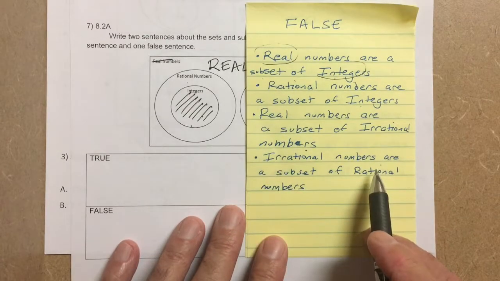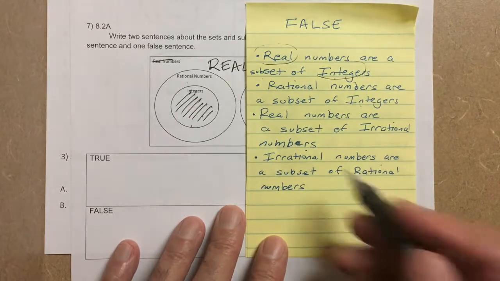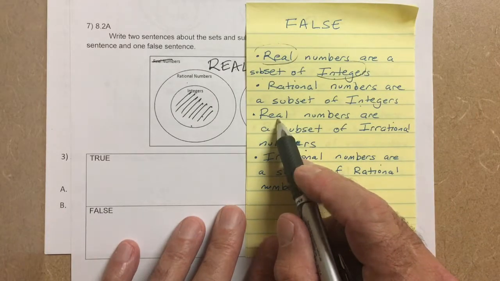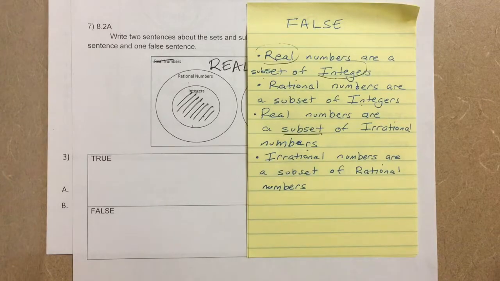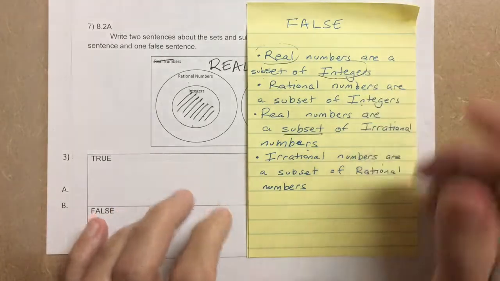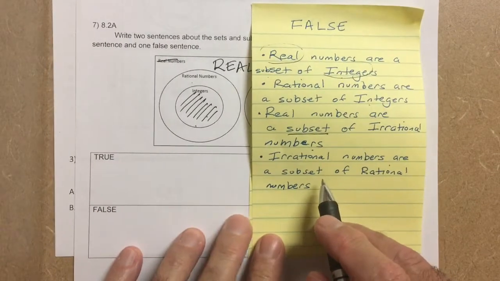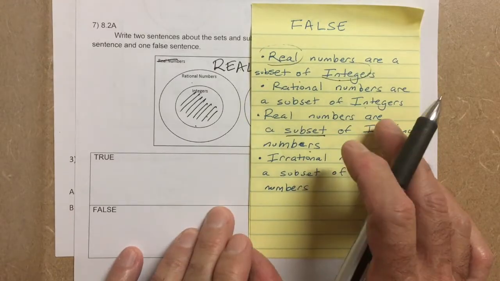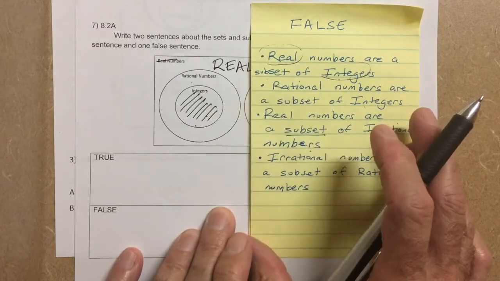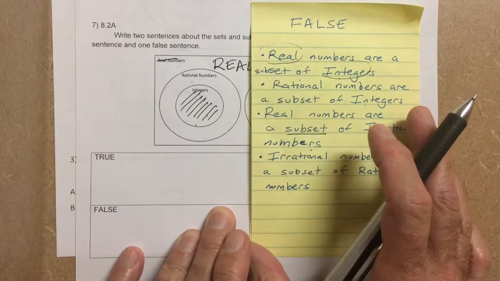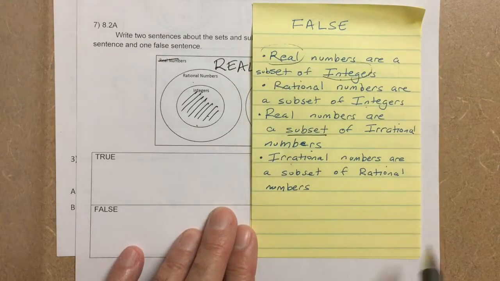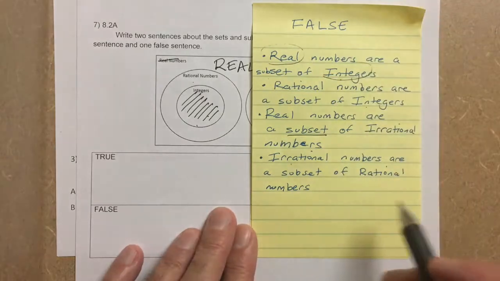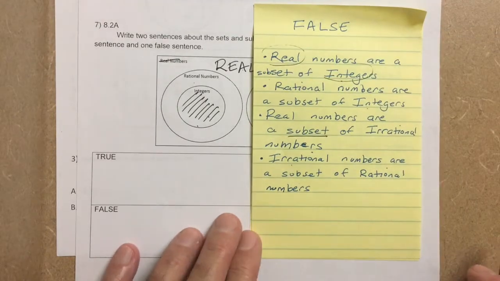Real numbers are a subset of irrational numbers. Again, real numbers is the big set. So that can't be a subset or small part. And then if you wanted to, you could say irrational numbers are a subset of rational numbers because they're opposites. They don't touch. They have nothing in common. They're the opposites. Irrational numbers are not a subset of rational numbers, so that would be a false statement to say they are. So here's some possible false statements.